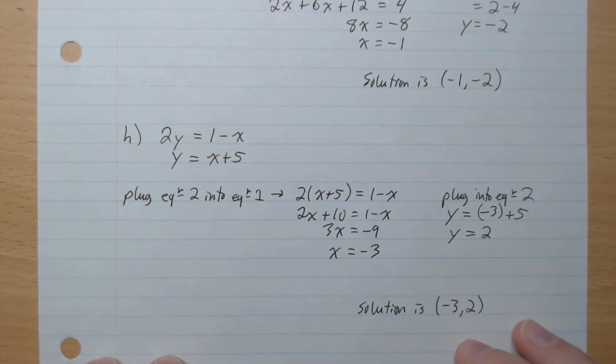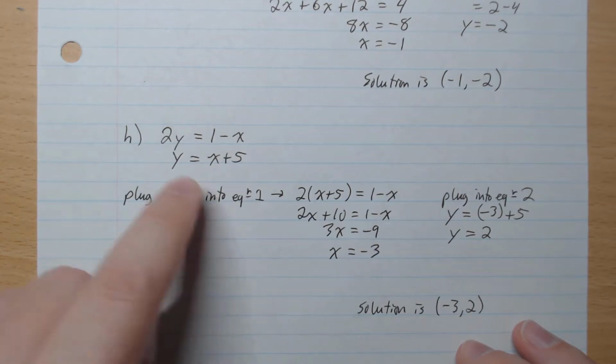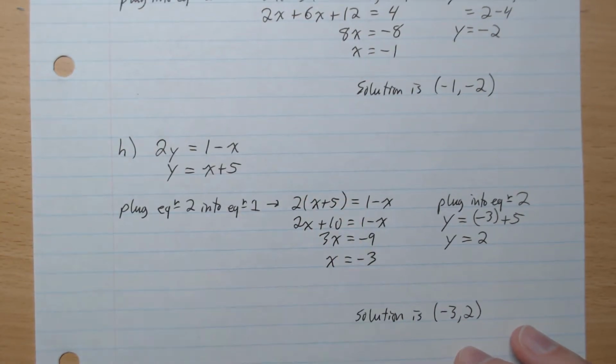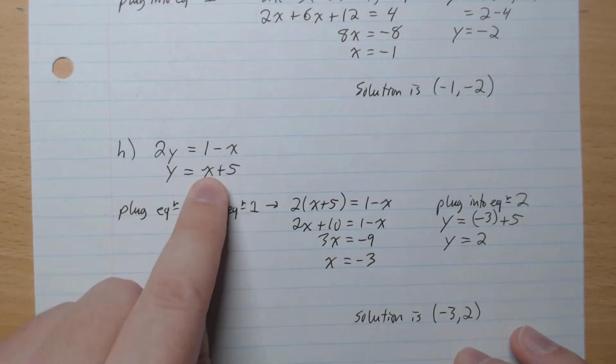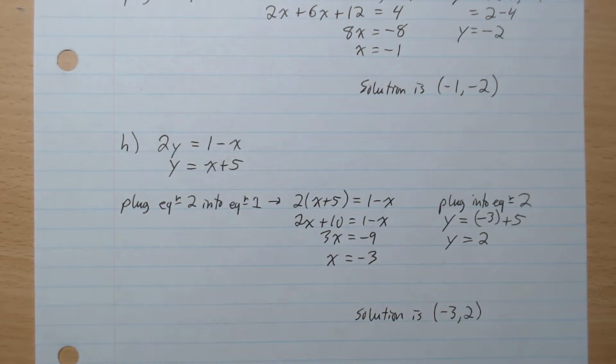H. So here we notice y is already isolated like that, so we're going to take that, plug it into equation 1, and then we get x equals negative 3. Plug that into equation 2, because that's the simplest, and we get y equals 2. So the solution to the system is (-3, 2).